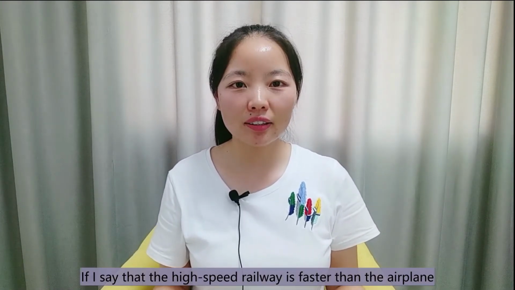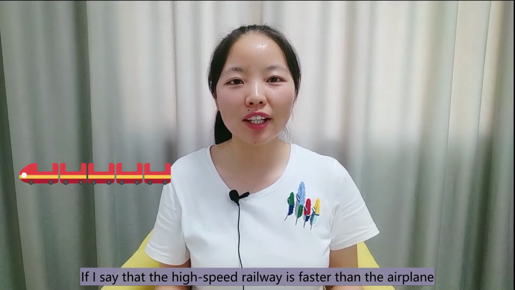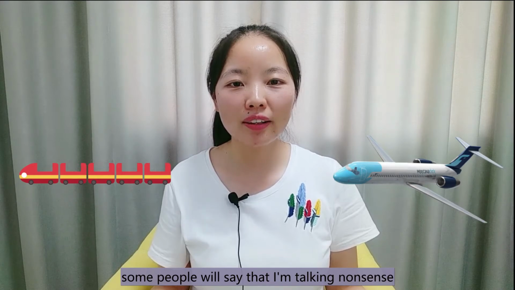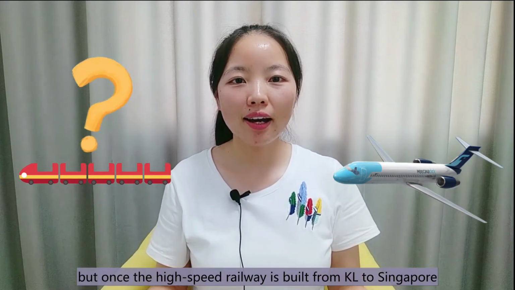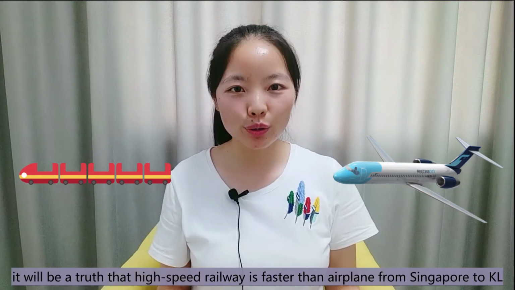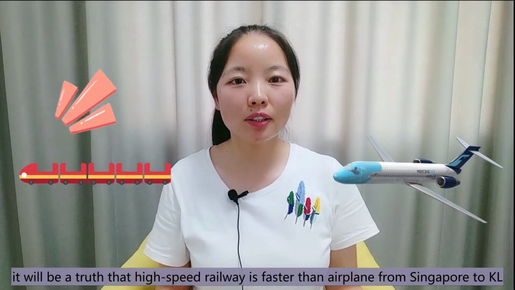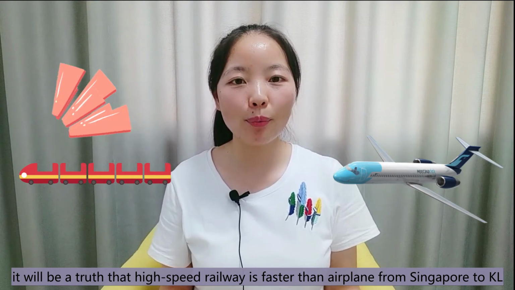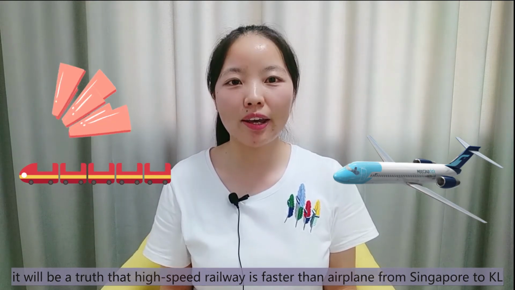If I say that the high-speed railway is faster than the airplane, some people may say that I'm talking nonsense. But once the high-speed railway is built from KL to Singapore, it will be a truth that the high-speed railway is faster than the airplane from Singapore to KL, right?